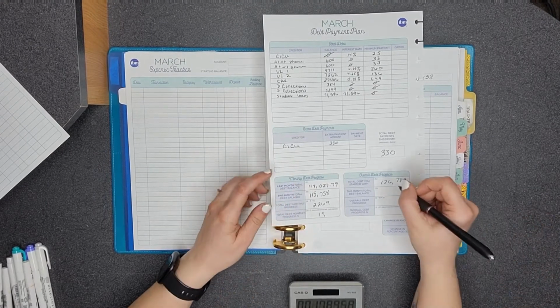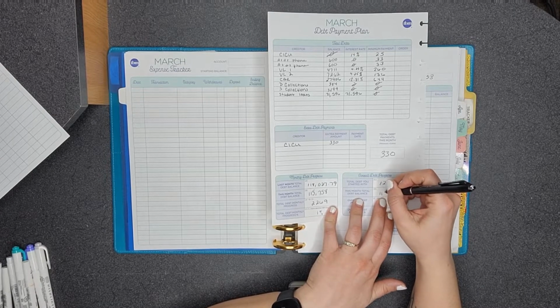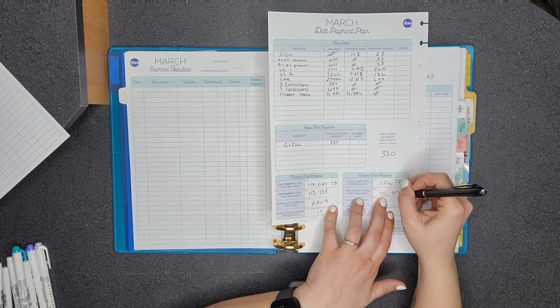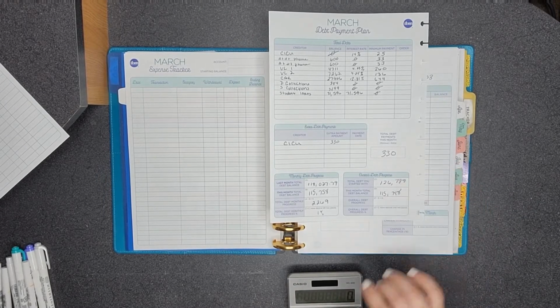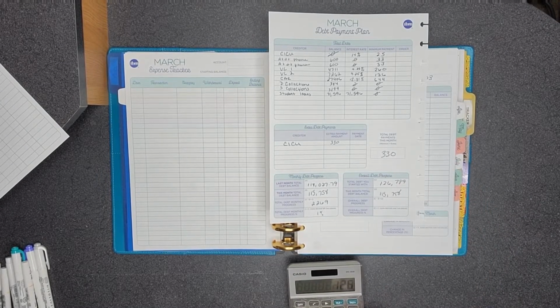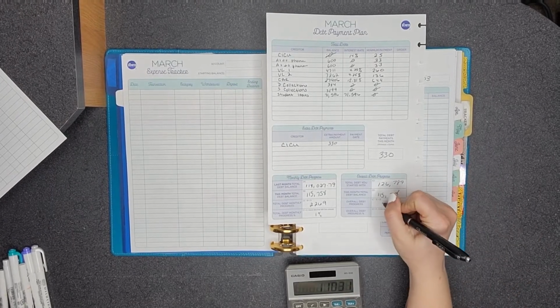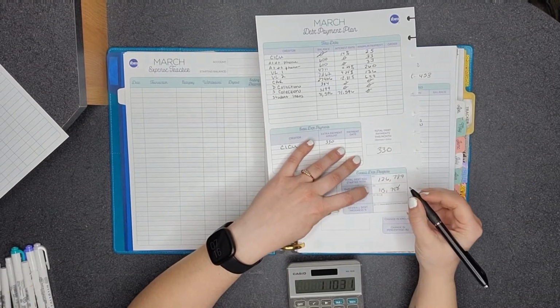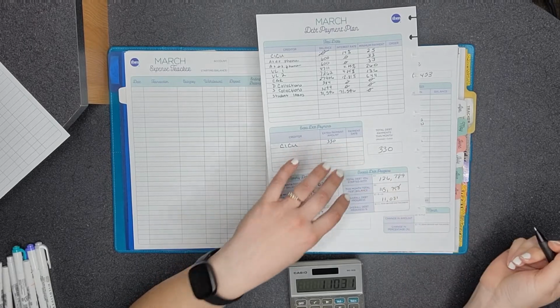Now we're going to take this debt balance of $115,758, and we will subtract that from the beginning balance, $126,789 minus $115,758, which is $11,031.